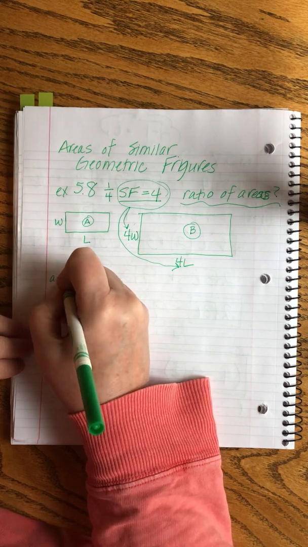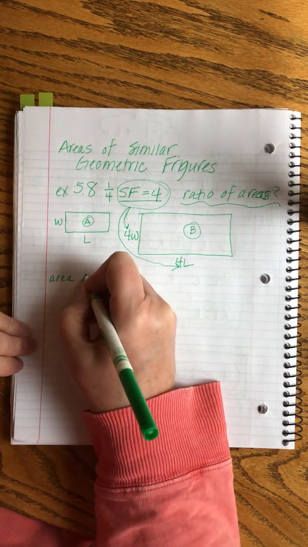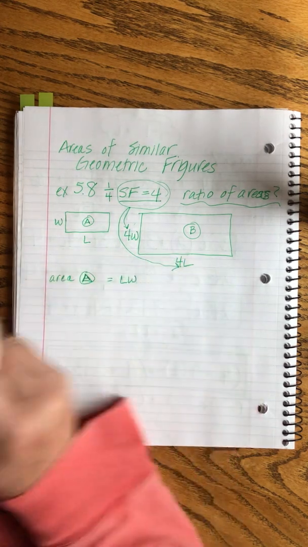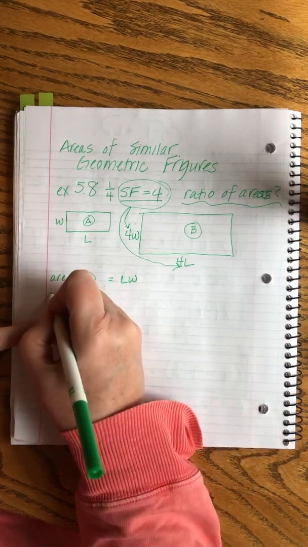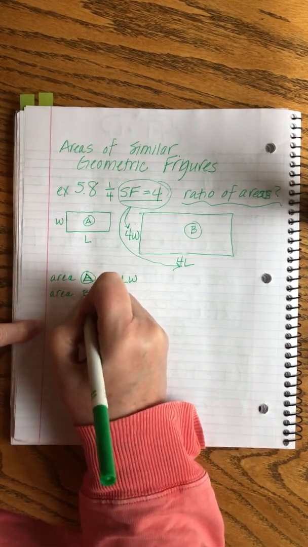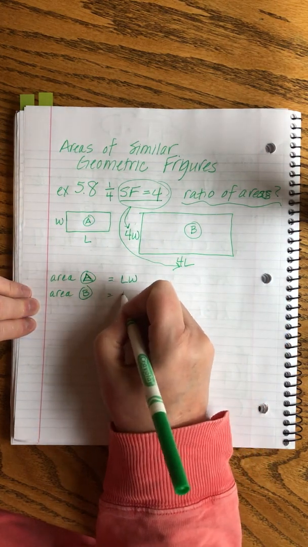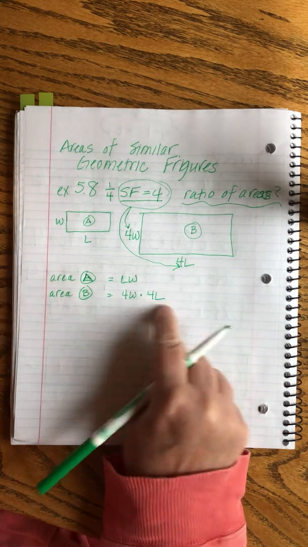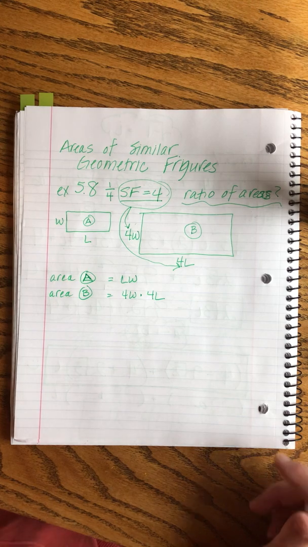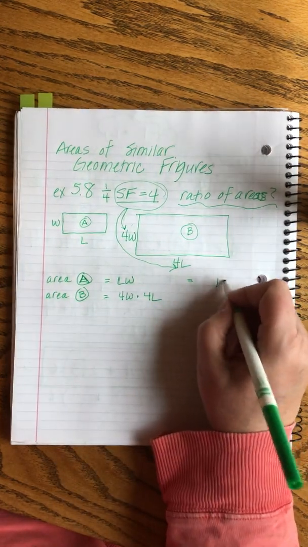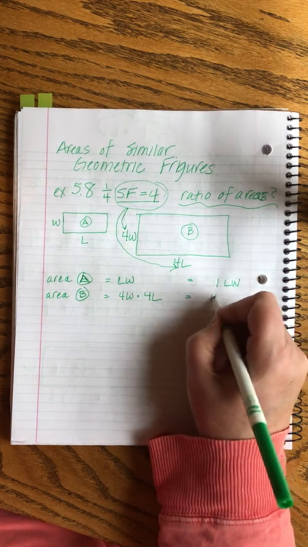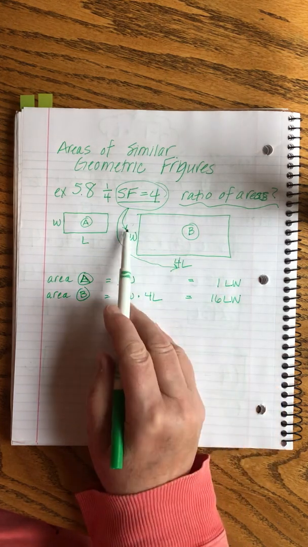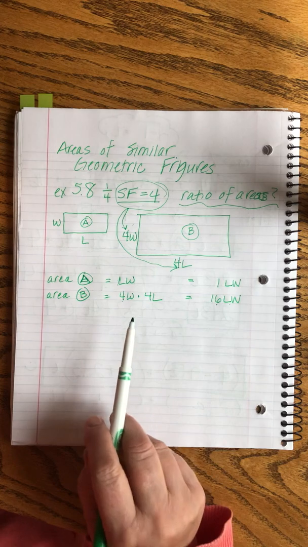Okay, so let's find the area of A. Well, that would just be length times width, right? We don't have any numbers on that. What about the area of B? Oh, well, that would be 4 times the width times 4 times the length. Remember, order doesn't matter. I'm writing them in opposite orders, but it doesn't matter. We can put a 1 in front of that. This would be 4 times 4, so that gives us 16 times L times W.